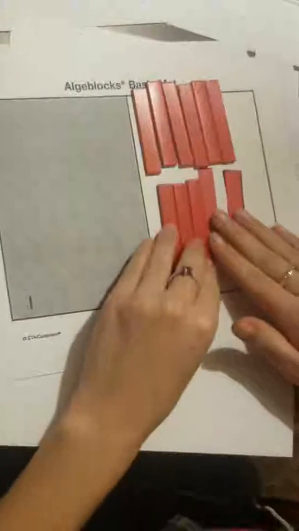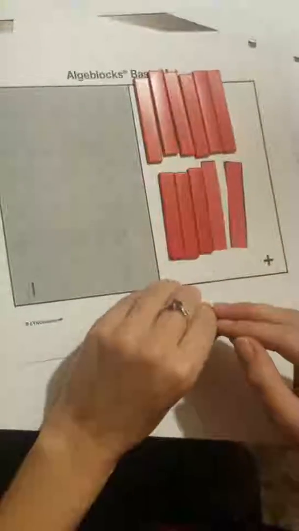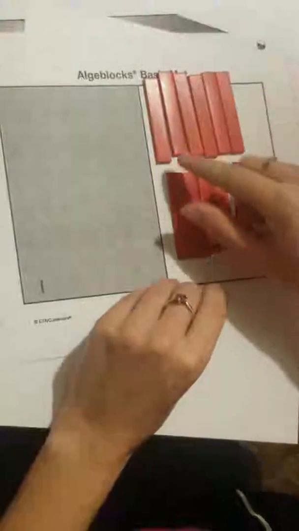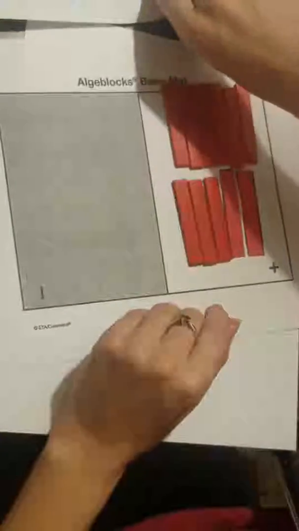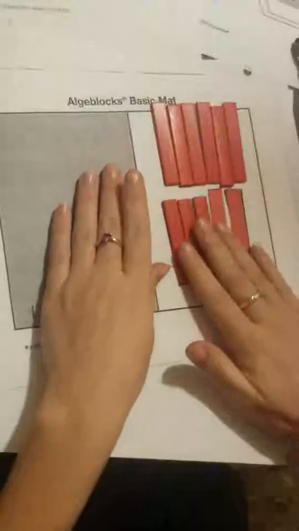So that is added on the mat on the positive side. So let's count. 1, 2, 3, 4, 5, 6, 7, 8, 9, 10, 11. It says 11. Okay, so 11x. Let's look at the problem again. 6x plus 5x will be 11x. So that looks great.